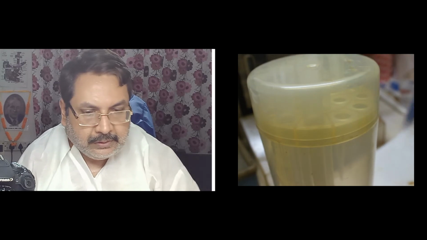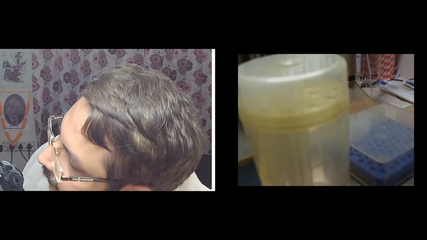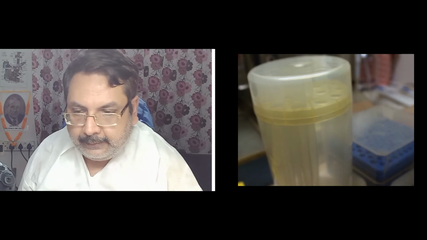One tip is for the 5 ml auto pipette. Another tip is for the 1 ml auto pipette, 1000 micro ml, and another one is up to 200 micro ml auto pipette. So these 3 types of tips are generally used, as the camera is showing. When I move the camera towards it, you can see this is the 200 micro ml tip, this is the 1000 micro ml tip, and this is the 5000 micro ml, or 5 ml auto pipette tip. So these 3 types of tips are generally used in the microbiology lab.